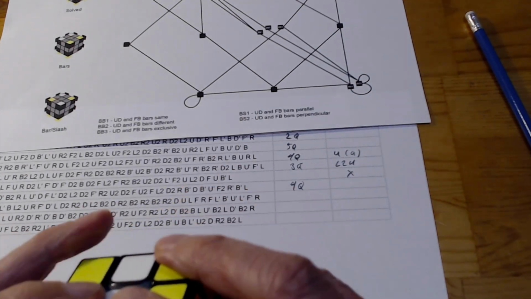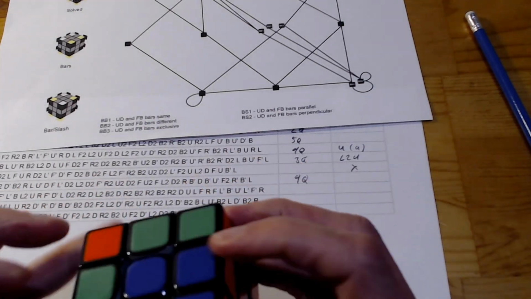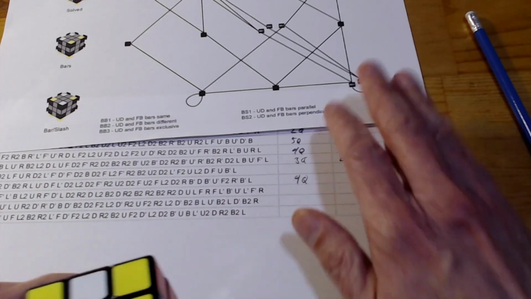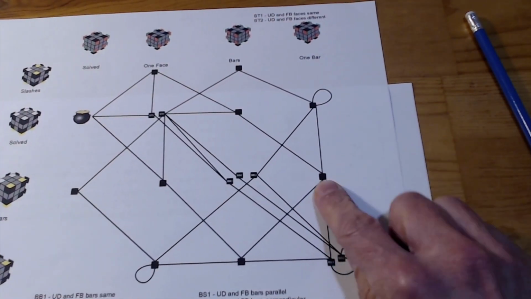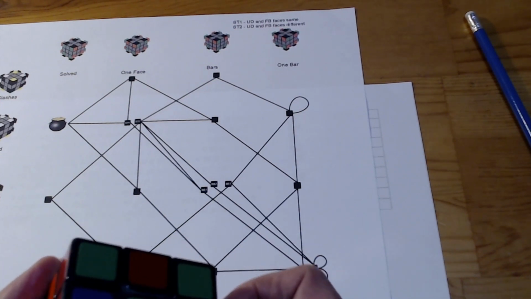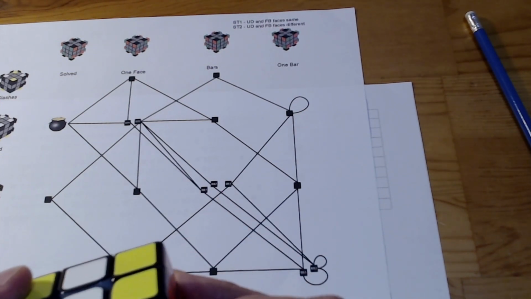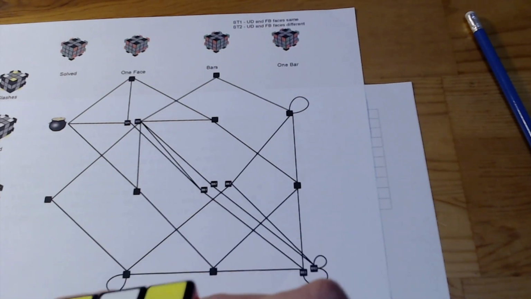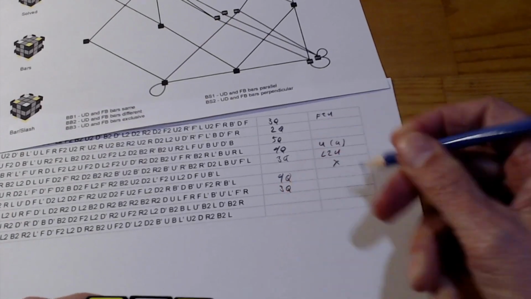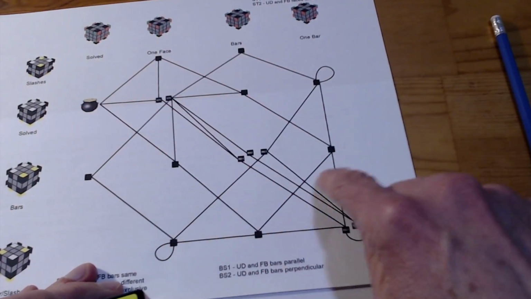All right, here's my case. This is UD bars, and FB is one bar. So I'm here. What's my parity? 1, 2, 3, 4, 5. 5 and 2, so odd parity. This is a 3 quarter turn case, and so it's going to be reducible to 2 quarter turns.